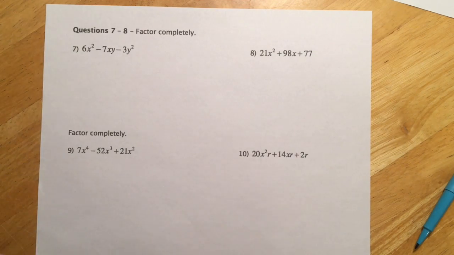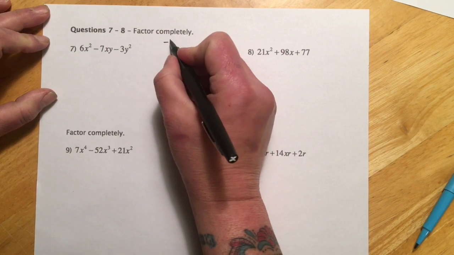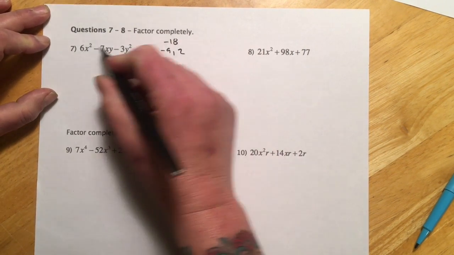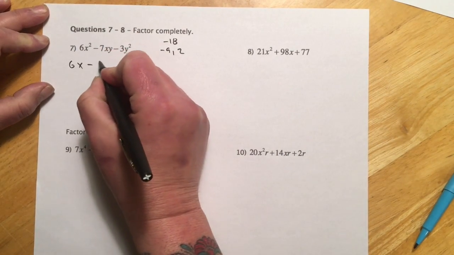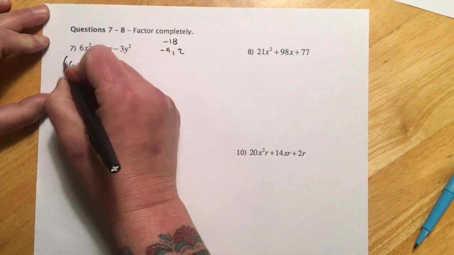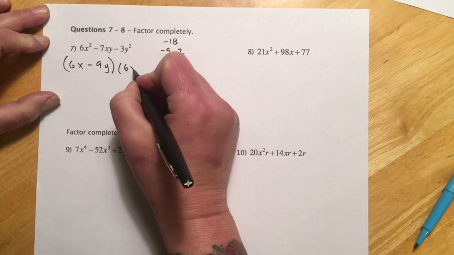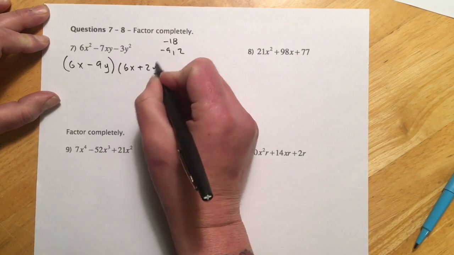Let's see, these are the matched ones that I have you guys try. So 6 times negative 3 is negative 18. So it'd have to be a negative 9 and a positive 2 to get that negative 7. So that's going to give me 6x minus 9, and then don't forget the y. And then here we're going to have 6x and then plus 2y.